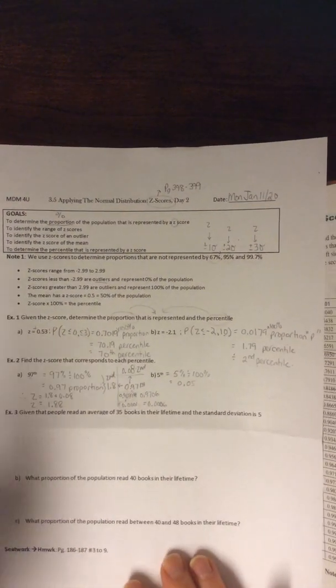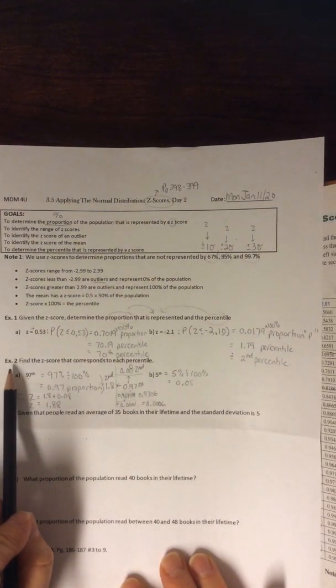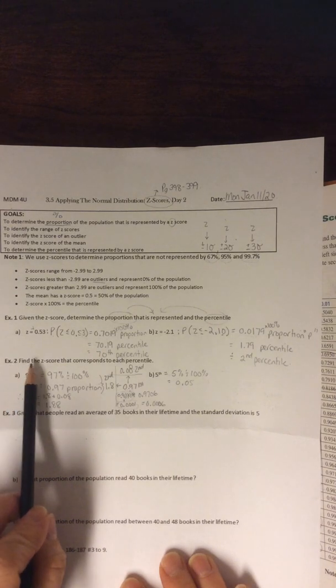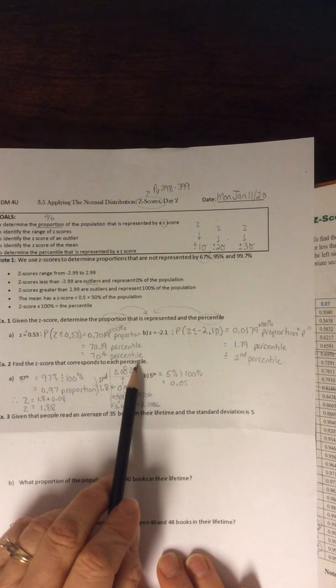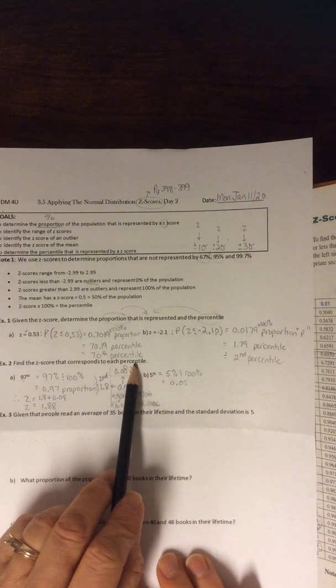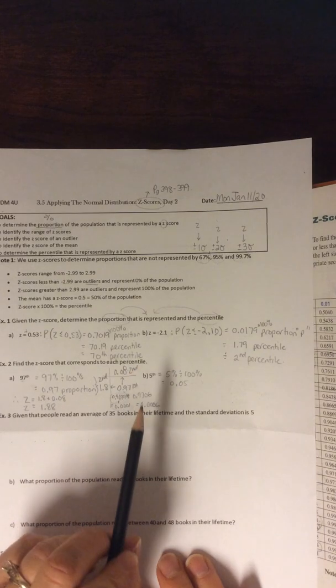Hello. All right, so we're going to get back going on example 2. Find the z-score that corresponds to each percentile. So in order to do that, you have to change your percentile to a proportion, and then your proportion changes to a z-score. Okay?